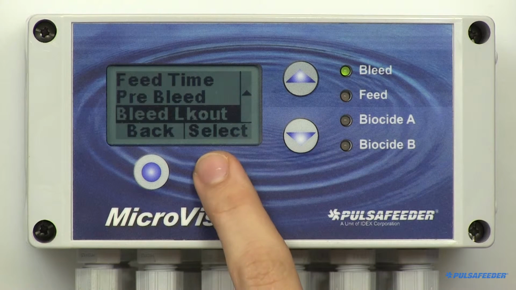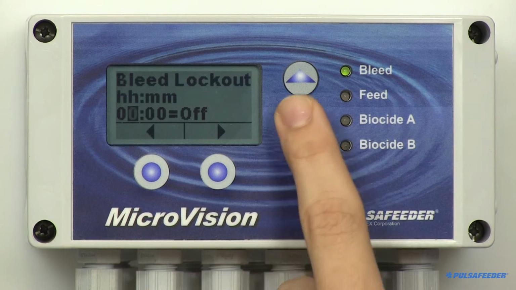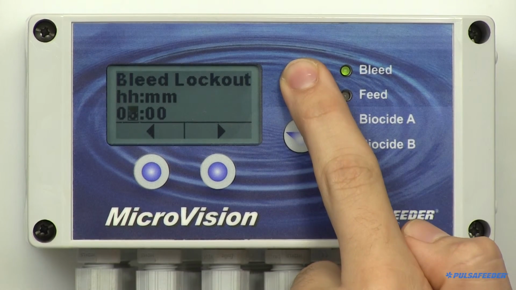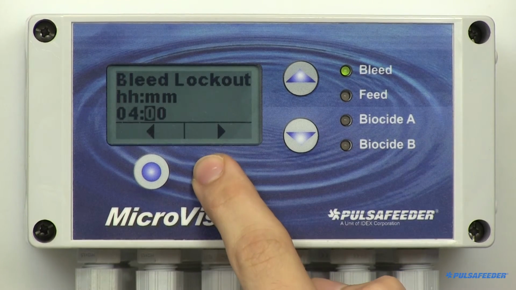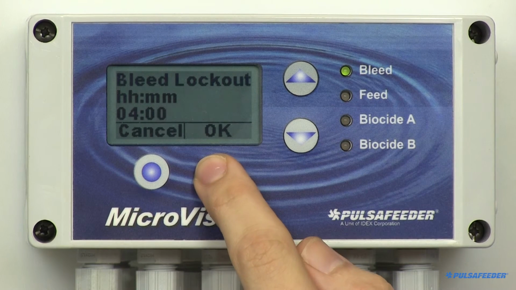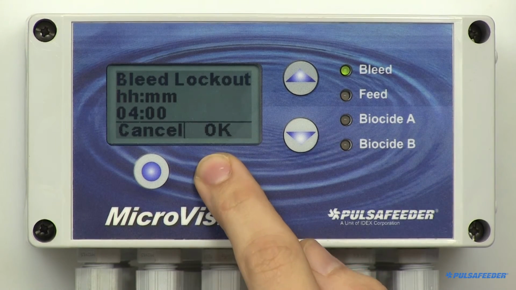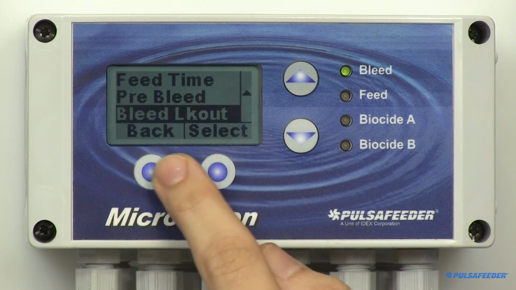If you want the bleed relay to be locked out for a period of time after a Biocide feed cycle, you can enter that time in the Bleed Lockout screen. Highlight and select Bleed Lockout in the Biocide menu. Enter the time in hours and minutes using the arrow buttons, and then press Enter and OK.